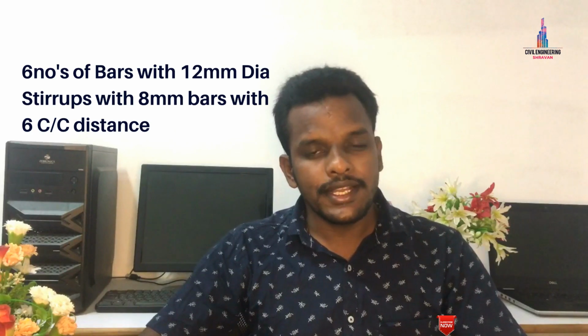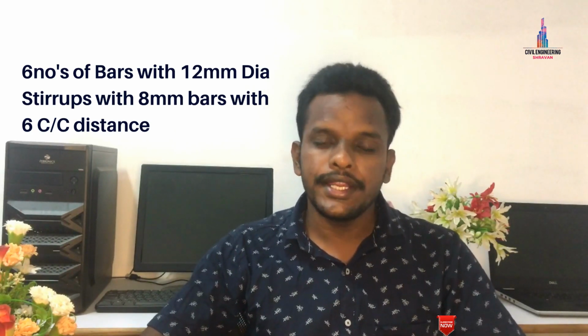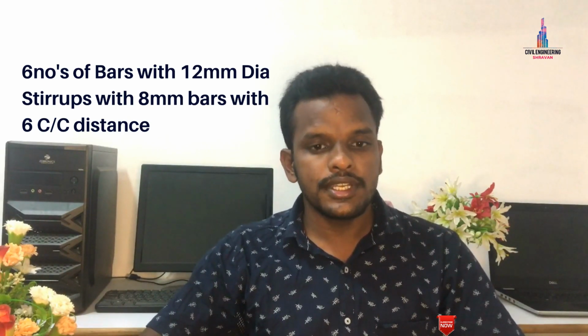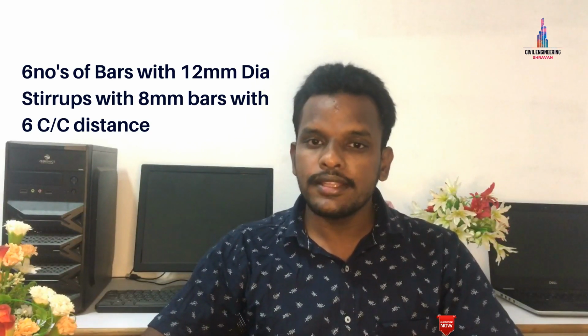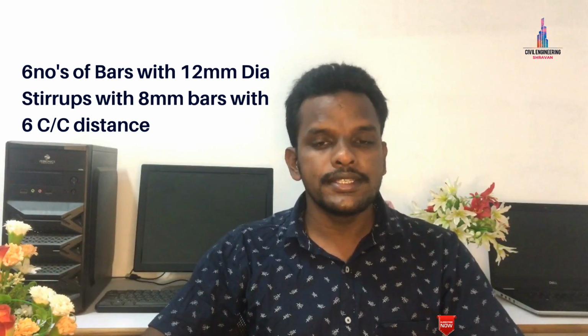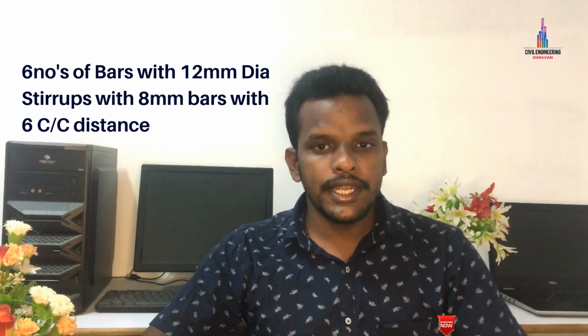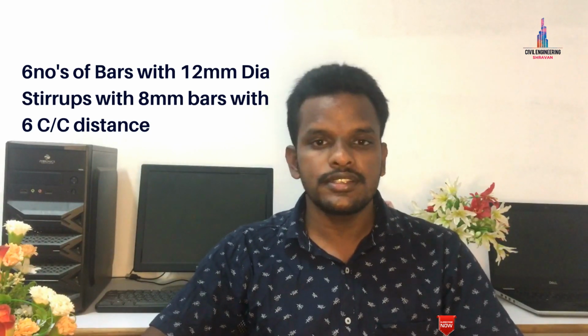And the stirrups will consist of 8 mm bars with a 6 inch center to center distance for the column section. So 8 mm bars is the stirrup reinforcement with the 6 inch center to center distance, and we need to take 0.35 mm as the minimum cover for the construction of any kind of building related to the G+1 model. We will consider this for a 12 inches cross 9 inches column.